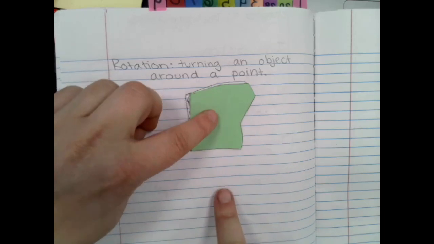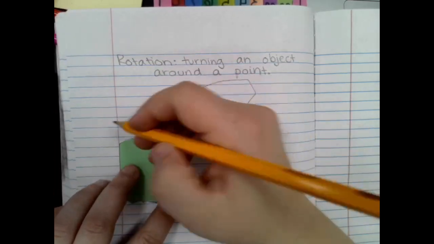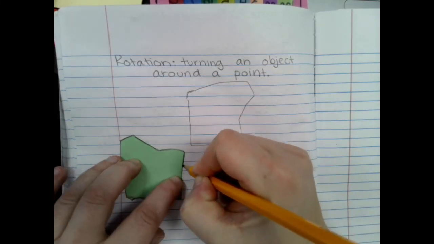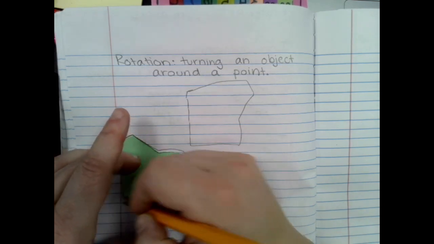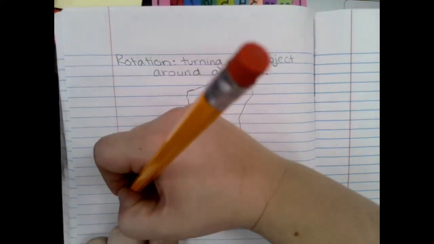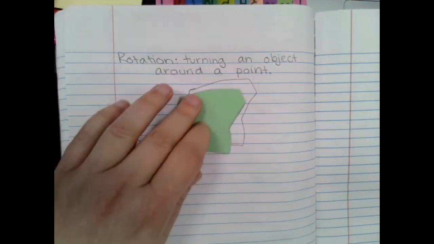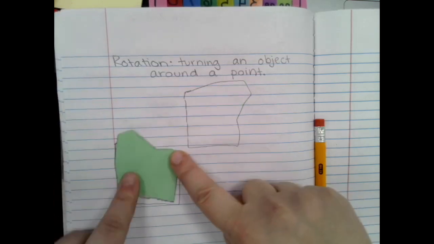I'm here, and then we're going to turn to the left. Okay, so we're up here, and then I just turn to the left.